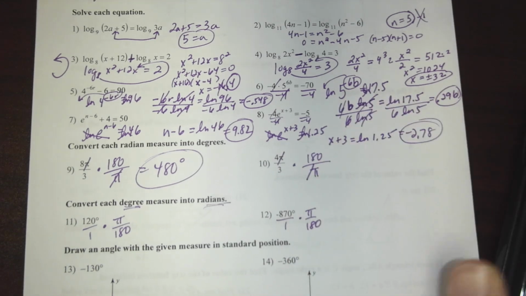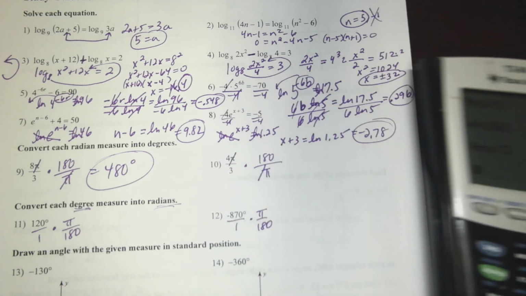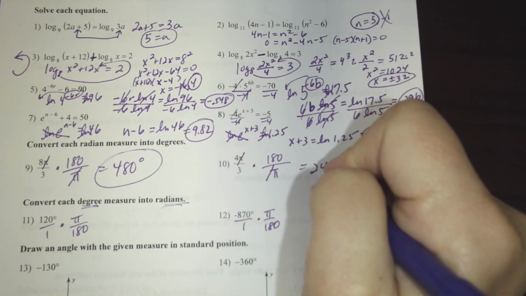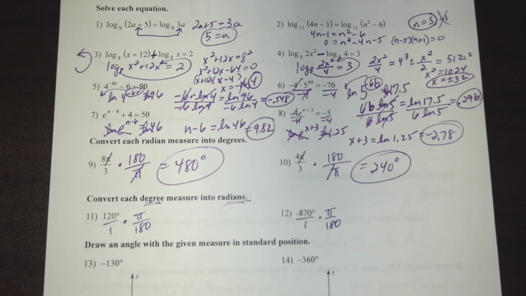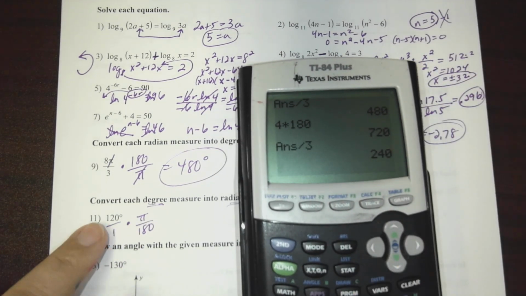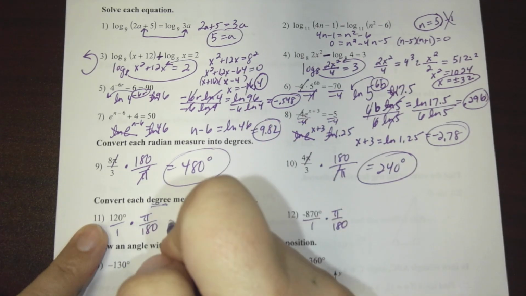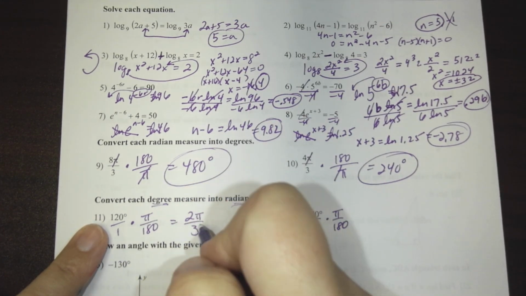Same thing here. 4 times 180 divided by 3, which is 240 degrees. Now this one, though, when you put it in the calculator, don't put in pi. Just put the 120 on top, divided by the 180, and you can hit math frac and let it reduce it, so 2/3, and then put the pi next to it on top, so 2 pi over 3.